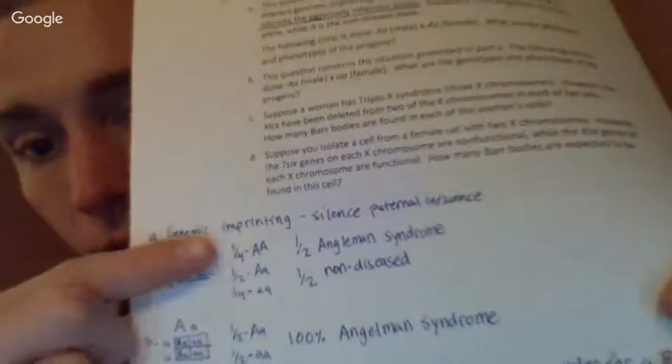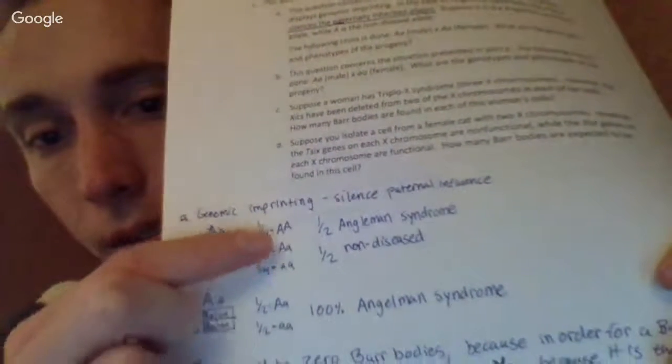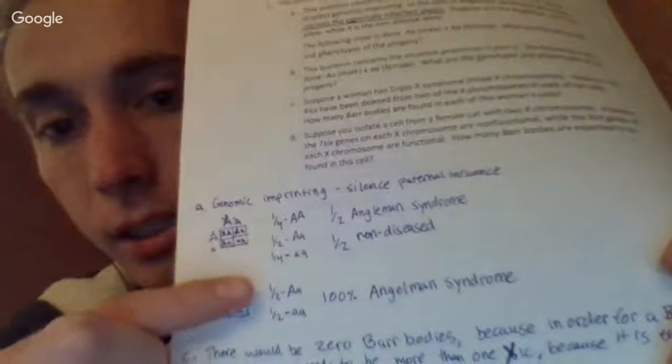And then the genotypes are, as you can see there, a quarter of them will be homozygous dominant, half of them will be heterozygous, and a quarter will be homozygous recessive. But the phenotype is different because of the genomic imprinting.